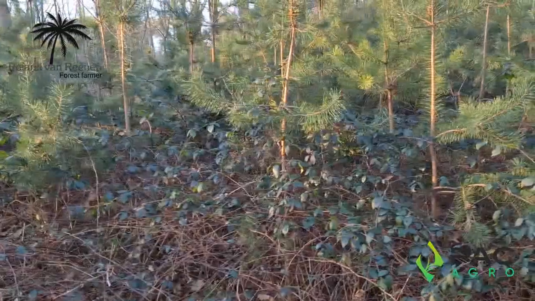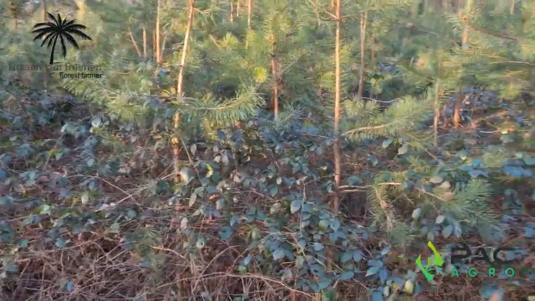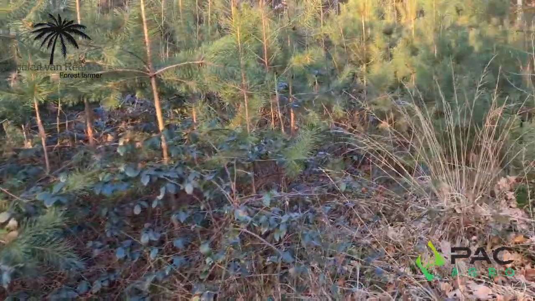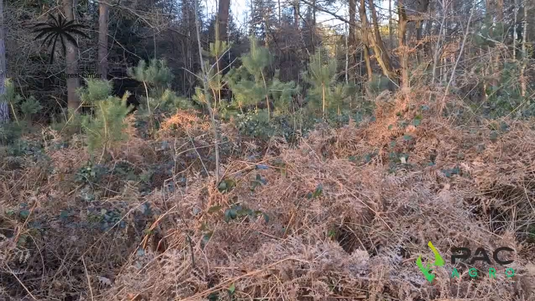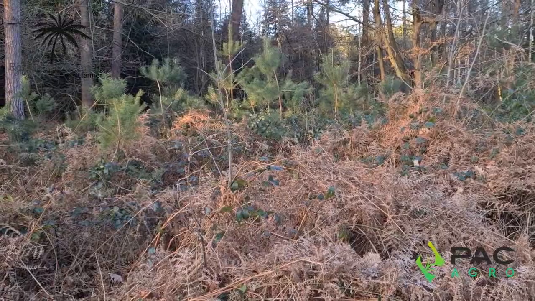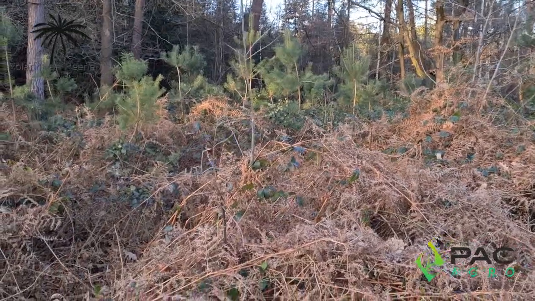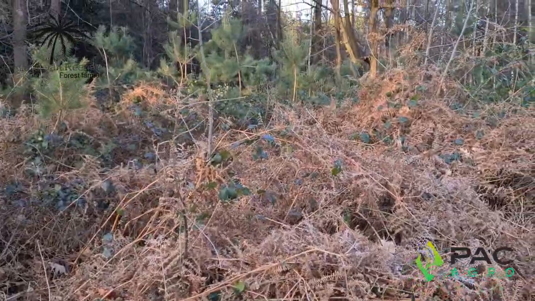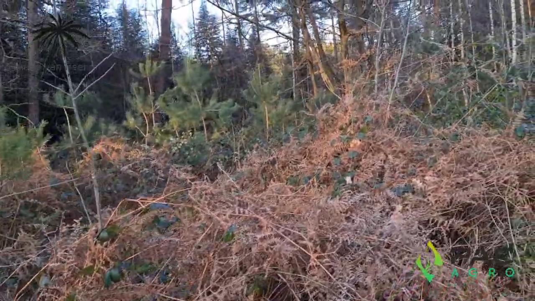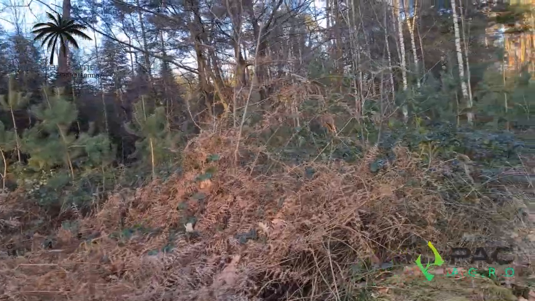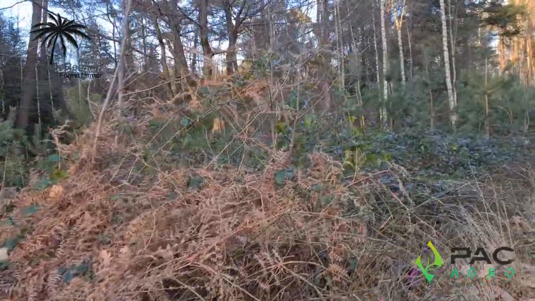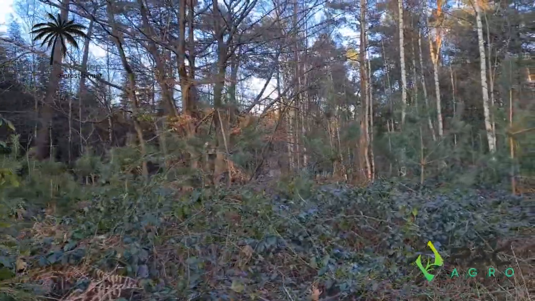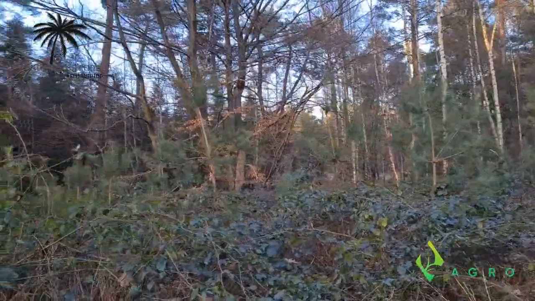Nice example of natural stratification. Succession in action. First the ferns, then the berries, and then the trees. Very nice example. See?